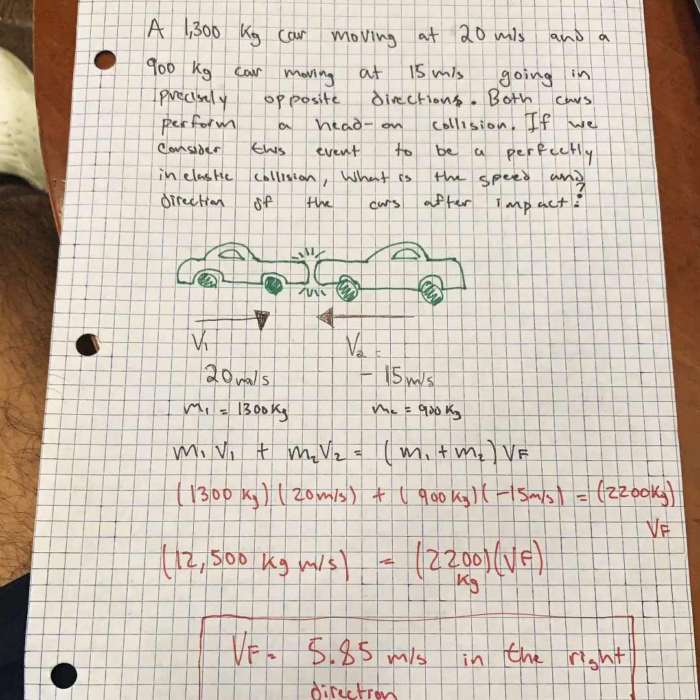Here's an example of inelastic collision of a 13-kilogram car moving at 20 miles per second and a 900-kilogram car moving at 15 miles per second going in precisely opposite directions. Both cars perform a head-on collision. If we consider this event to be a perfectly inelastic collision, what is the speed and direction of the cars after the impact?